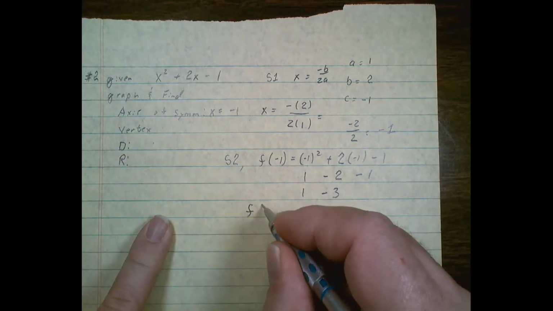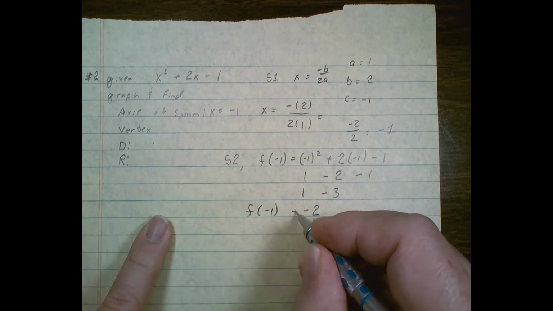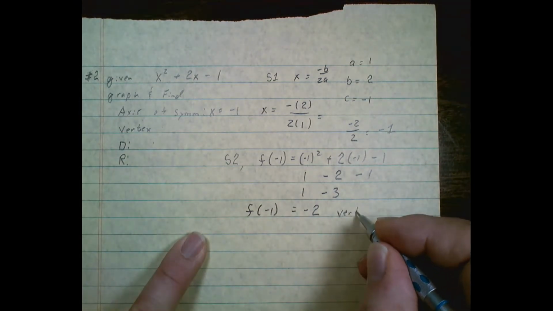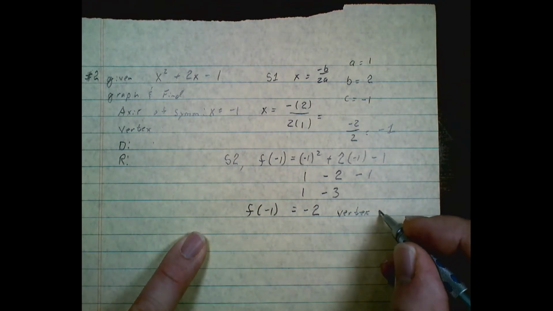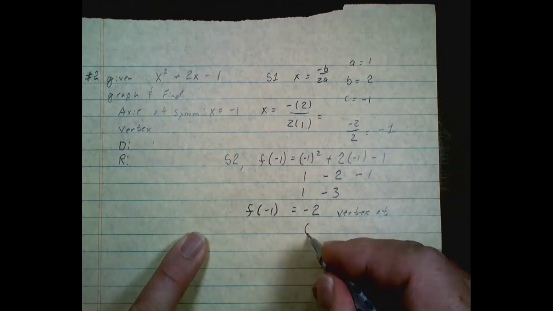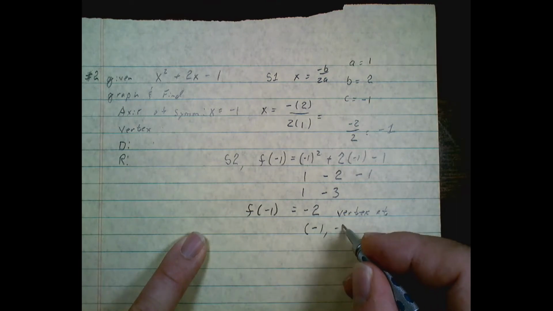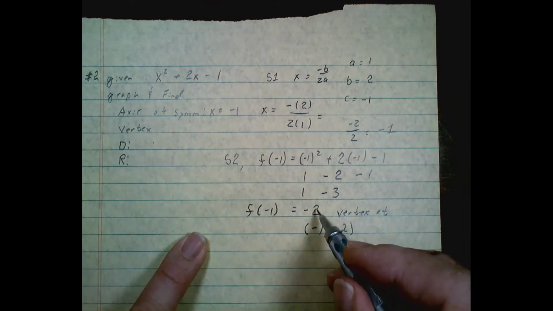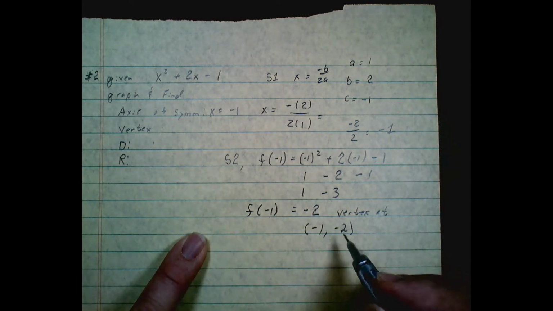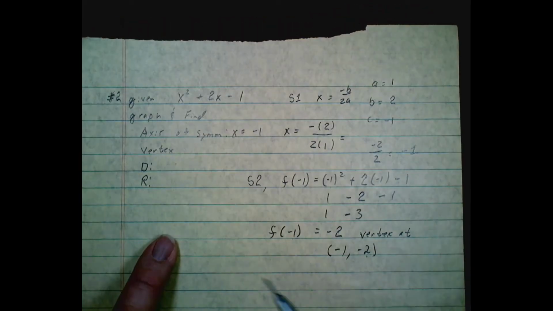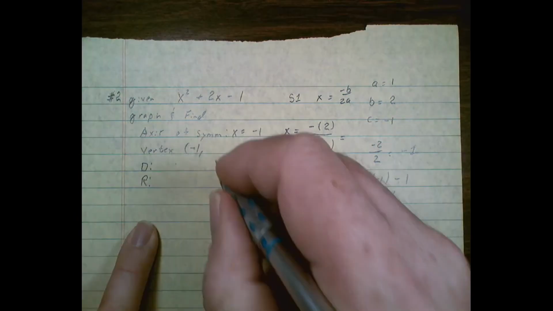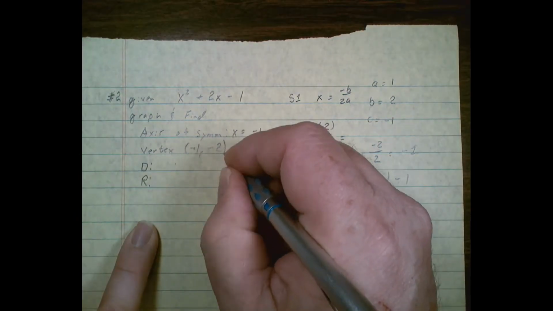So that means f of negative 1 equals negative 2. So it means I have a vertex at negative 1 comma negative 2. Remember, this is x, this is y. So we can go up here and put a vertex, negative 1 comma negative 2.